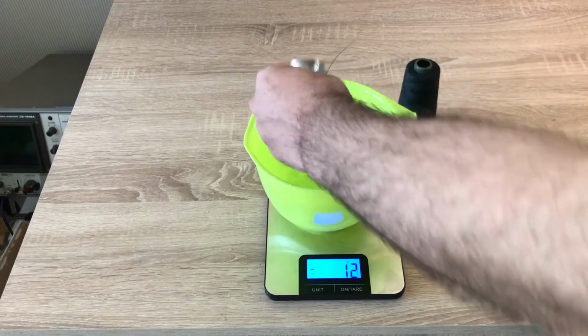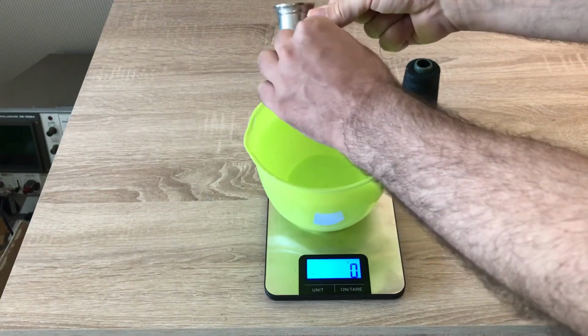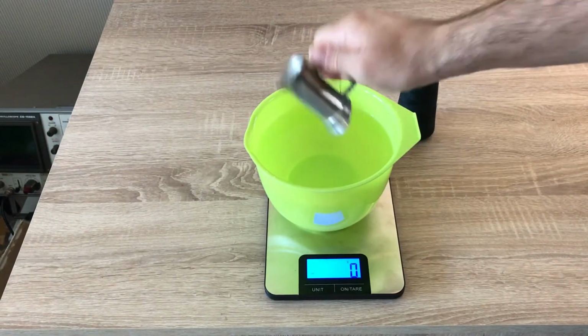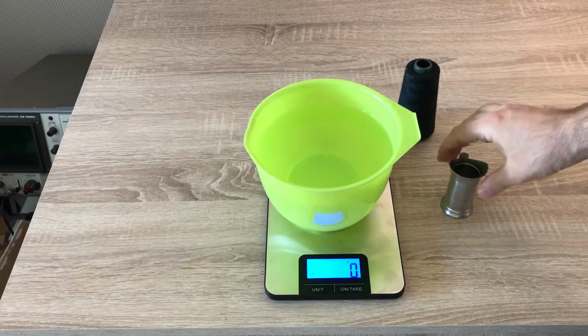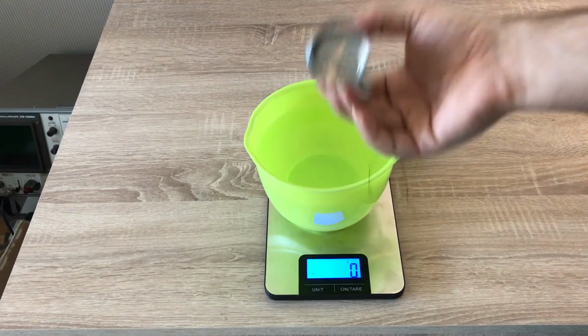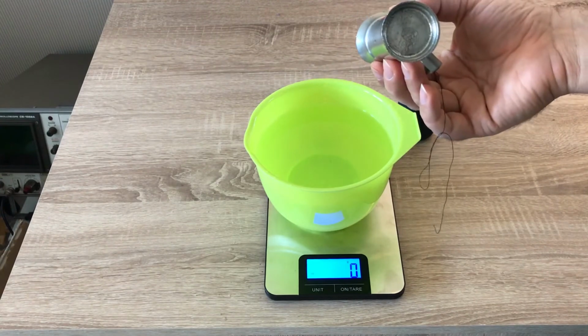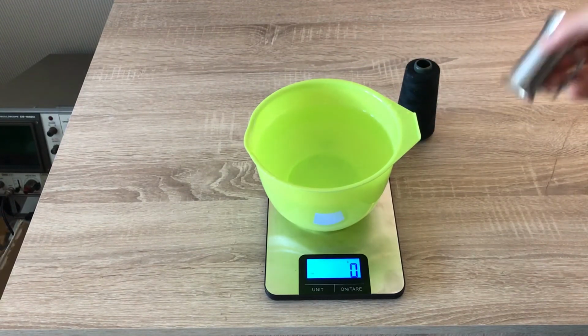Okay, so this 13 grams is the weight of water, the weight of displaced water. So from that we can calculate the volume of this object, and we know the weight of it. Then we can calculate the density of the object. Okay, let's do this calculation.